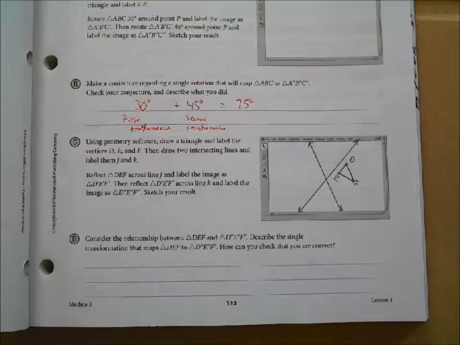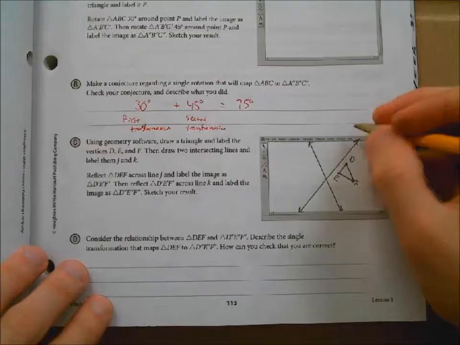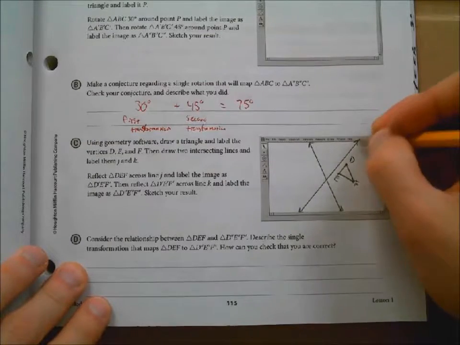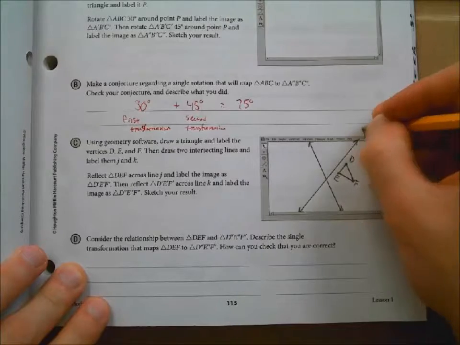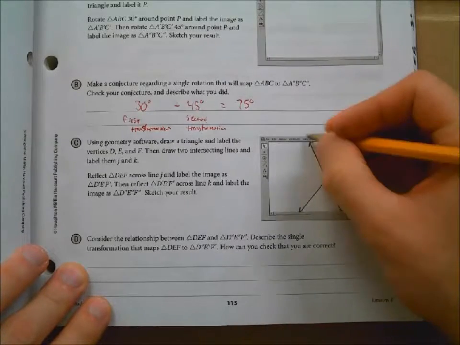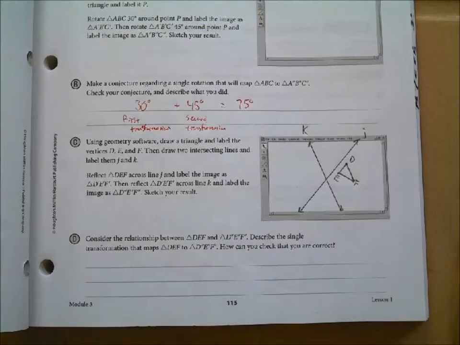Okay, and let's reflect it over. We'll call this line right here the line J. And then we'll call this line right here line K. So there's J and K.